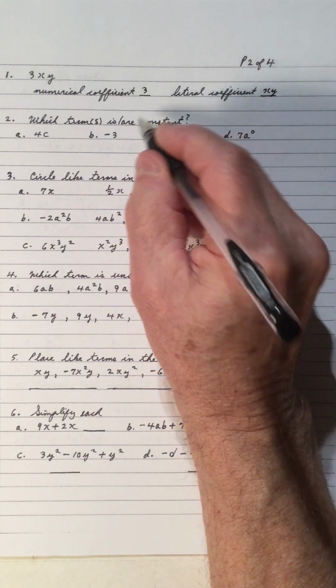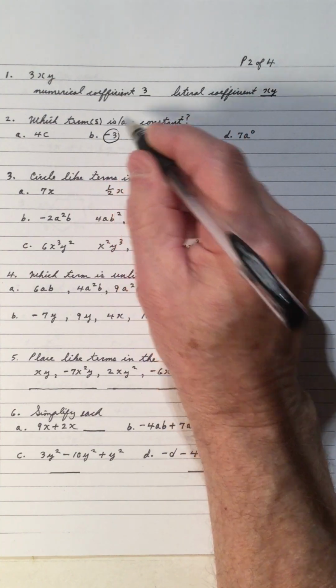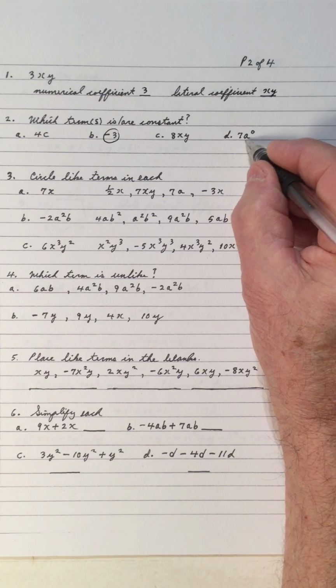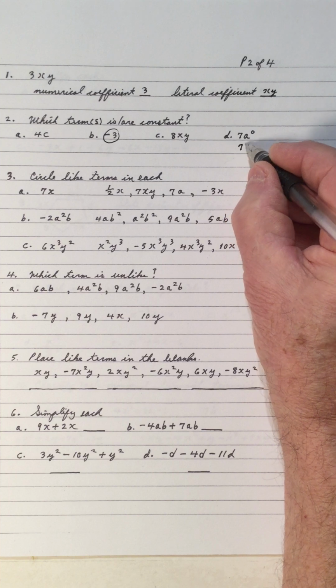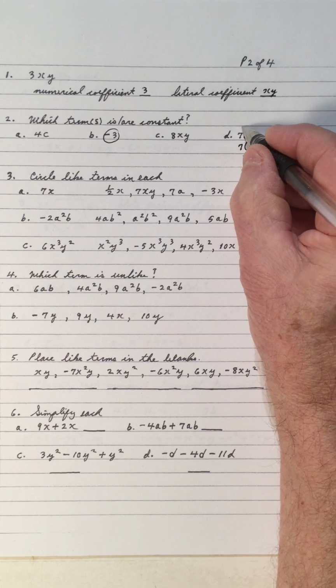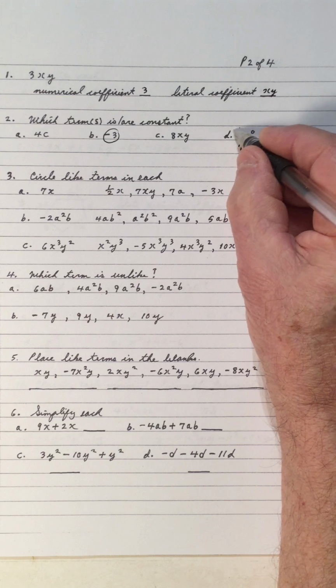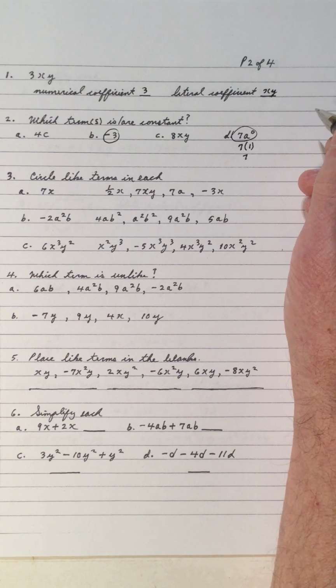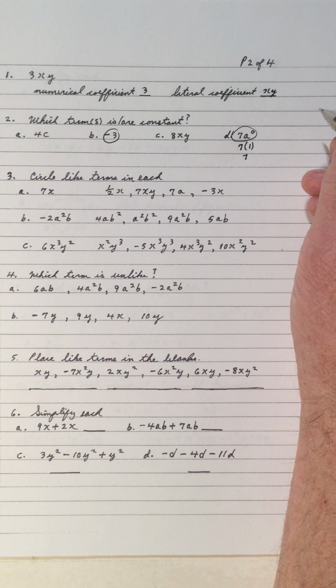So the constants are -3, and this is hidden away. It looks like it's a variable here, but that's 7. A to the 0 is 1, so that's another name for 7. So by simplifying this term, we have that as a constant. The constant is just a number by itself with no variables.